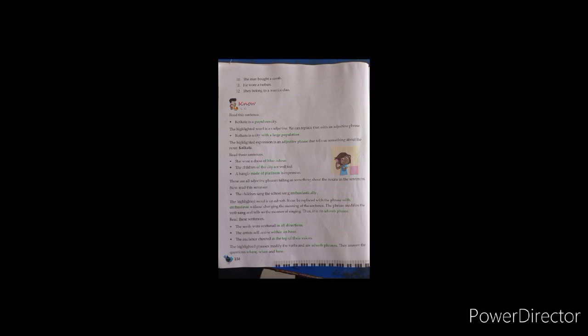The phrase modifies the verb sang. I've already told you that an adverb modifies the verb, adjective, or another adverb. Here, with enthusiasm modifies the verb sang and tells us the manner of singing. Thus, it is an adverb phrase. So we can say it is an adverb phrase.